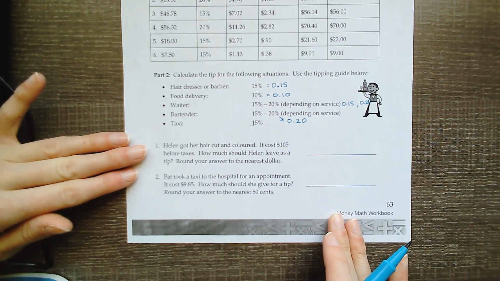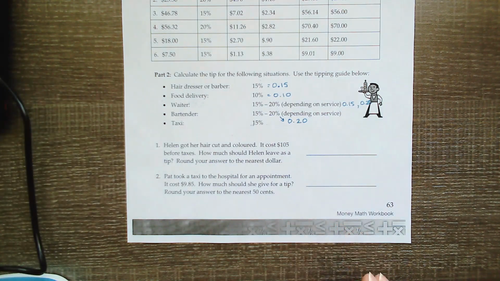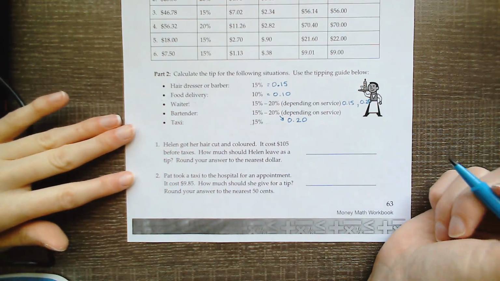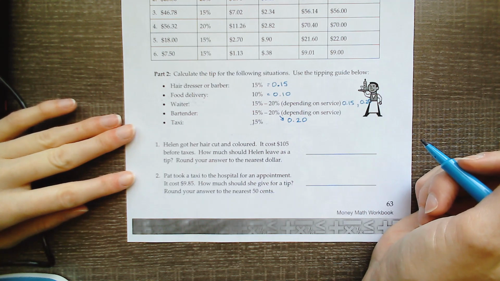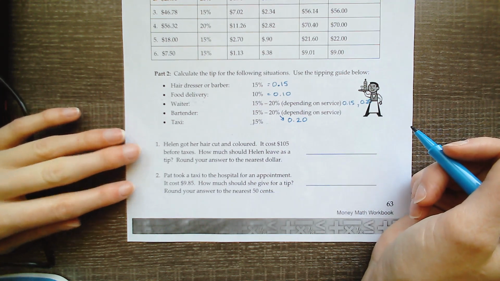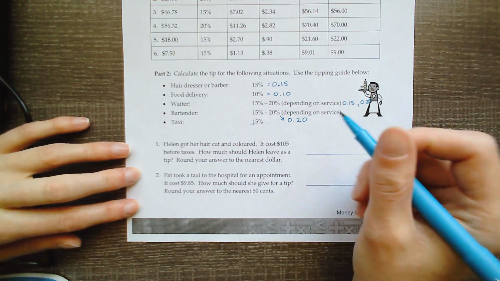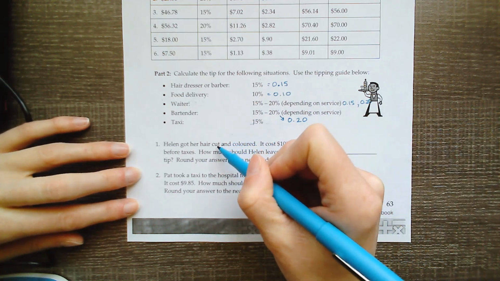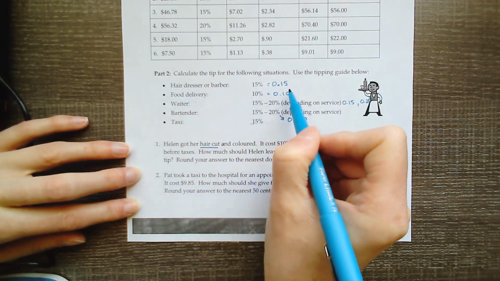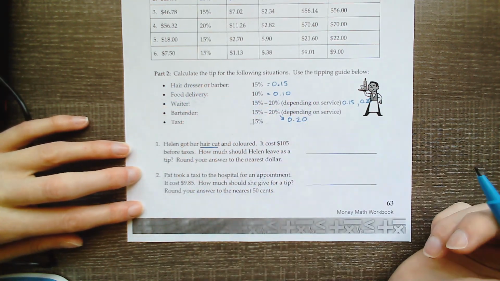We're going to do a couple of questions here, and then you have some that you are going to do for yourself. Helen got her hair cut and colored. It cost $105 before taxes. How much should Helen leave as a tip? We're going to round to the nearest dollar. She got her hair cut, so that means that we are going to use this one here. We're going to use 15%.